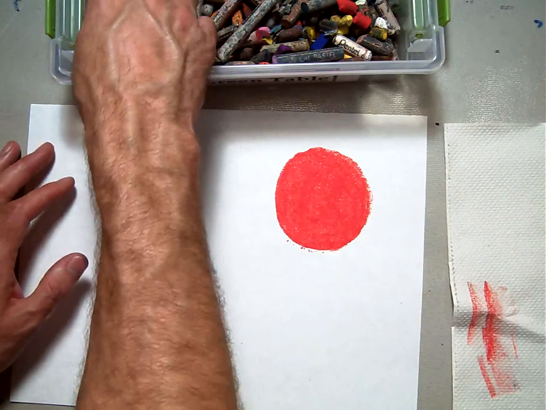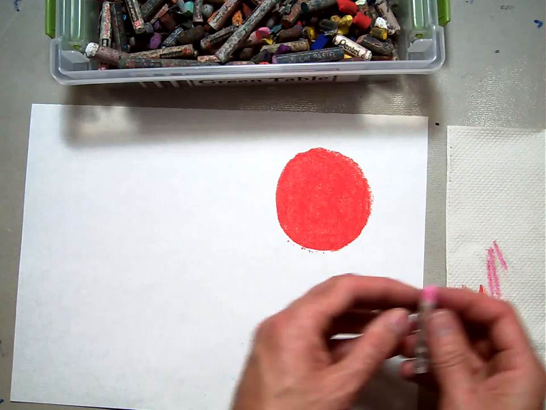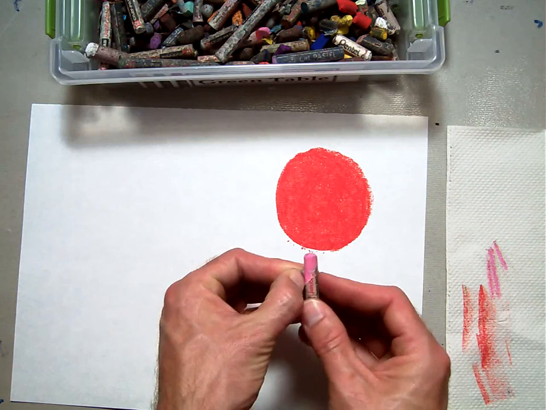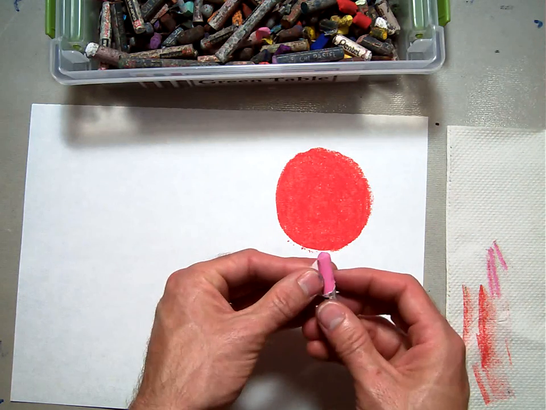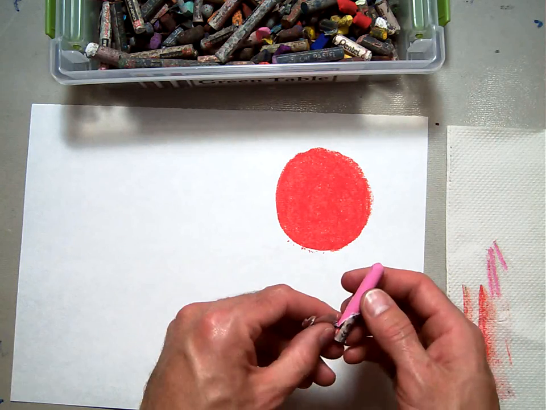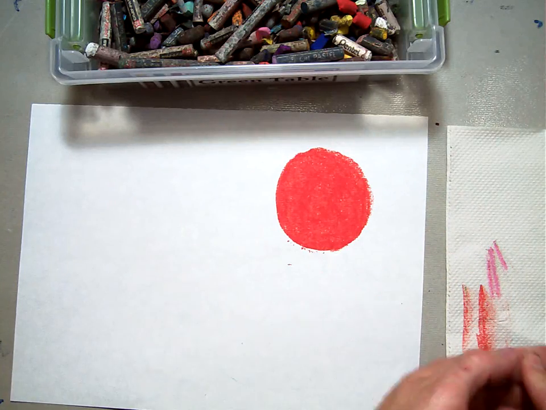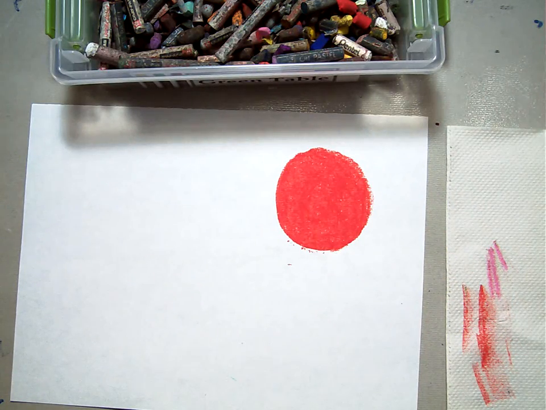Okay, I'm going to take another color here. I'm going to use this pink shape. And remember, I did say that you can take the paper off the oil pastels if you choose. If you don't mind using them with the paper on, that's fine too. Either way is fine with me. But remember, don't put your paper back in the box. Throw that away, please. So here's my first circle.